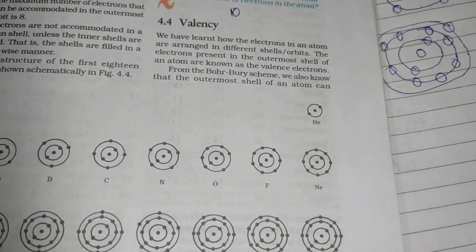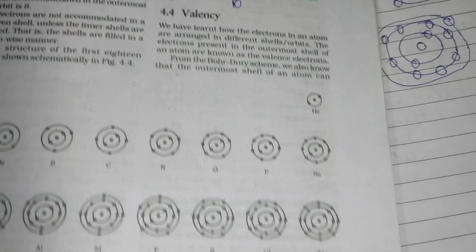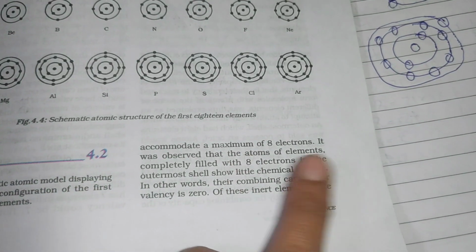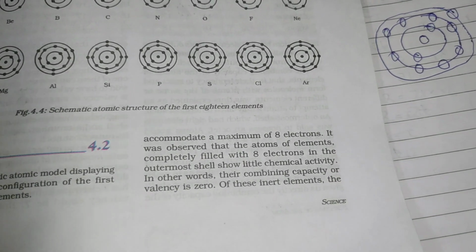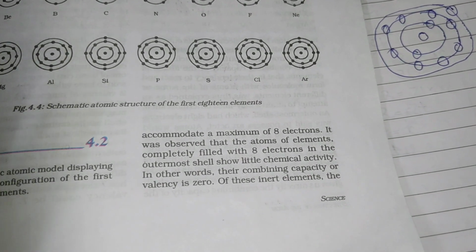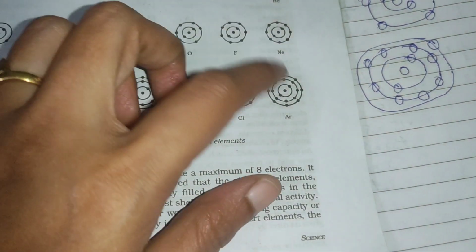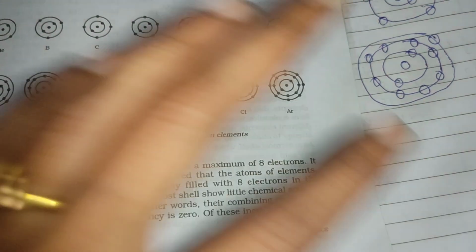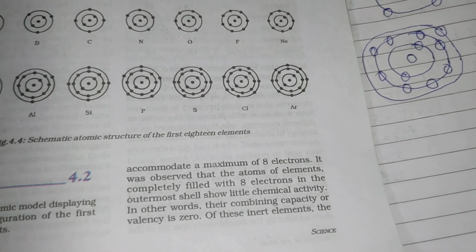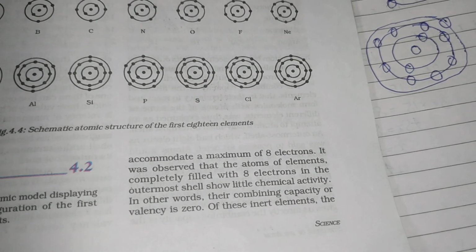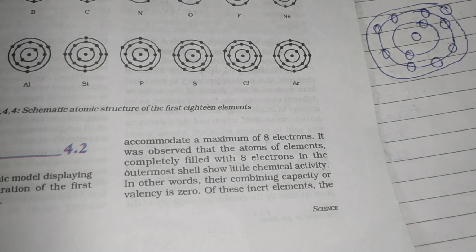From the Bohr-Bury scheme, we also know that the outermost shell of an atom can accommodate a maximum of 8 electrons. It was observed that the atoms of elements with completely filled 8 electrons in the outermost shell show little chemical activity. If it is fully filled with 8 electrons, then they will not show chemical activity. In other words, we can say their combining capacity or valency is nothing.